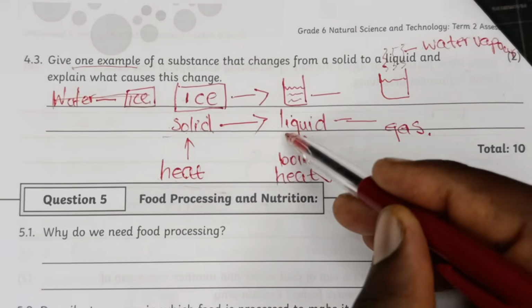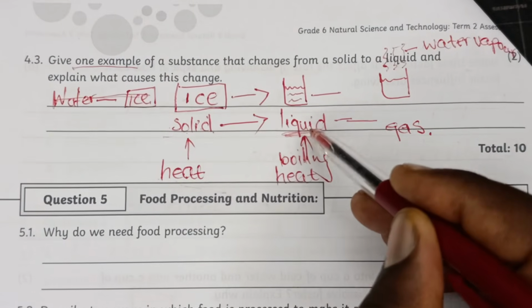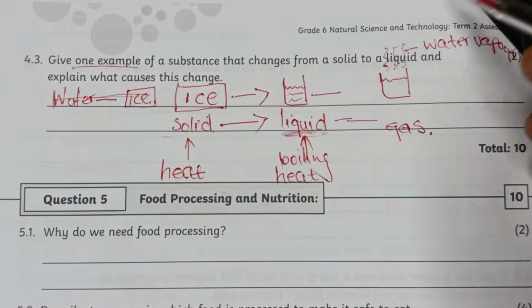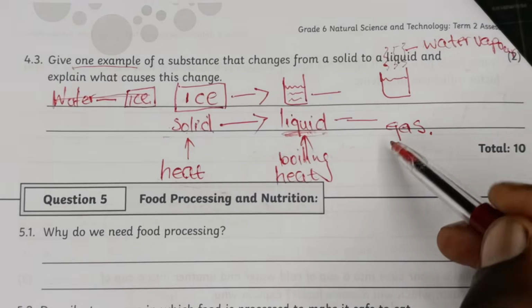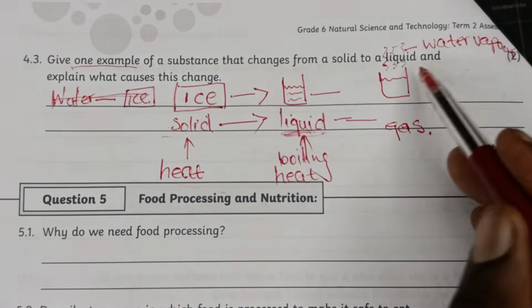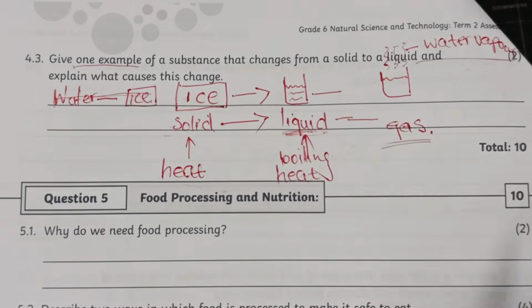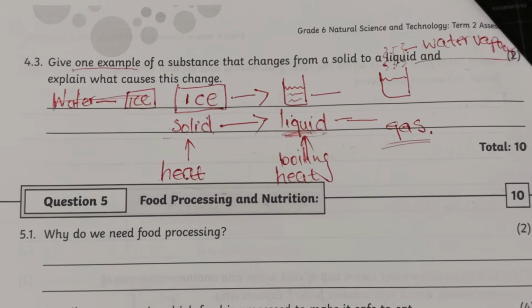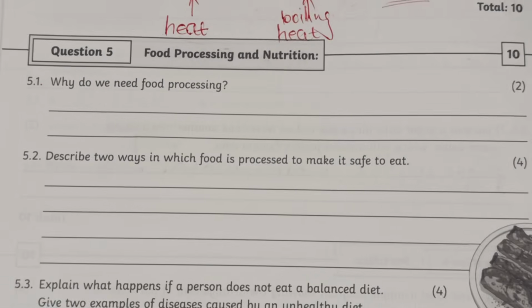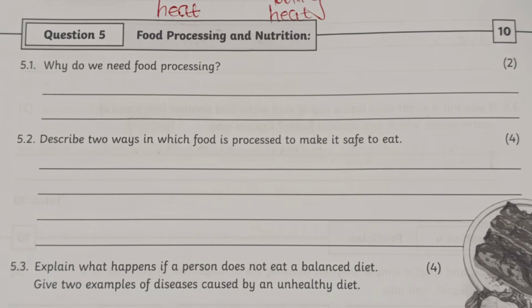If you continue to heat, the liquid will start boiling and it will turn into water vapor, which is now a gas.